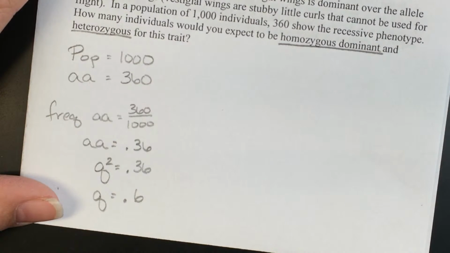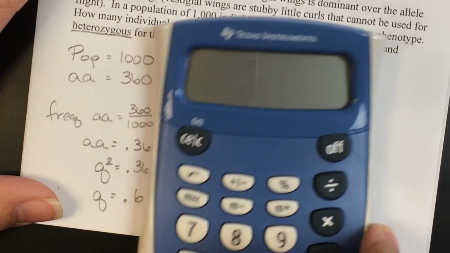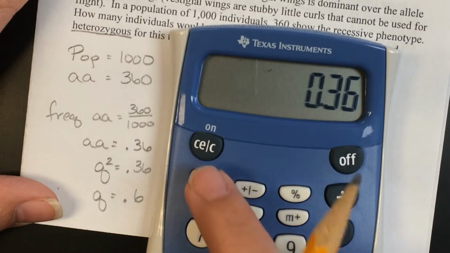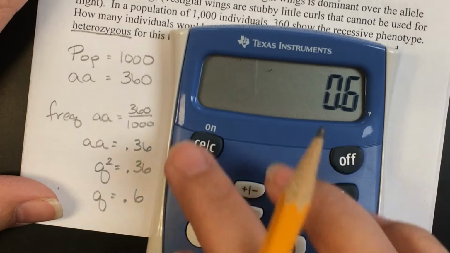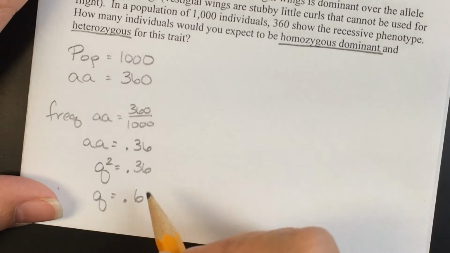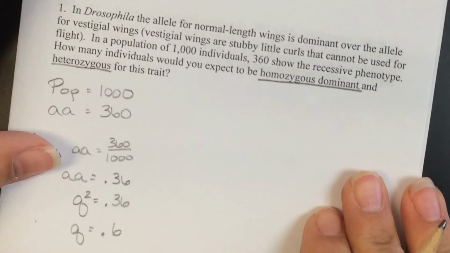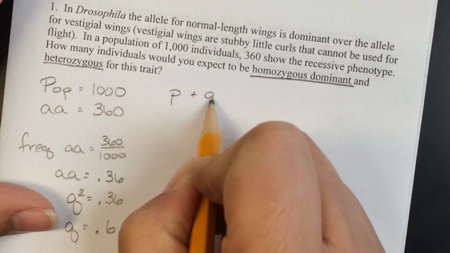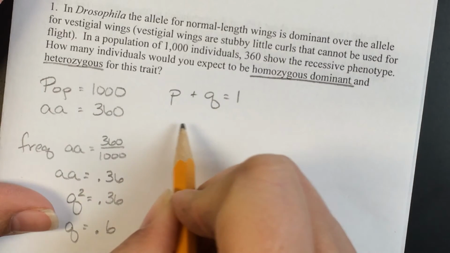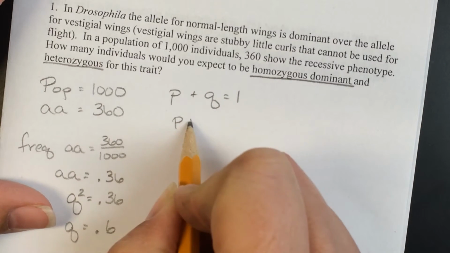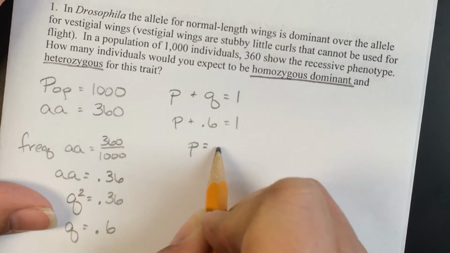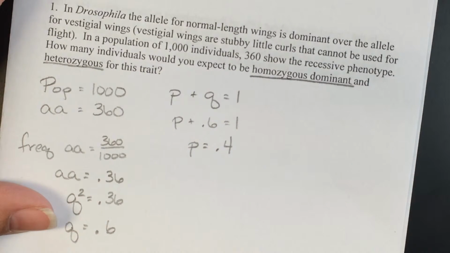Don't be afraid to double check your math using your handy dandy calculator. And just to verify that, 0.36 square root is 0.6. So be mindful. So now we have our Q value. If we apply it to our formula P plus Q equals 1, we could see that P plus 0.6 equals 1, which means that P must be equal to 0.4.